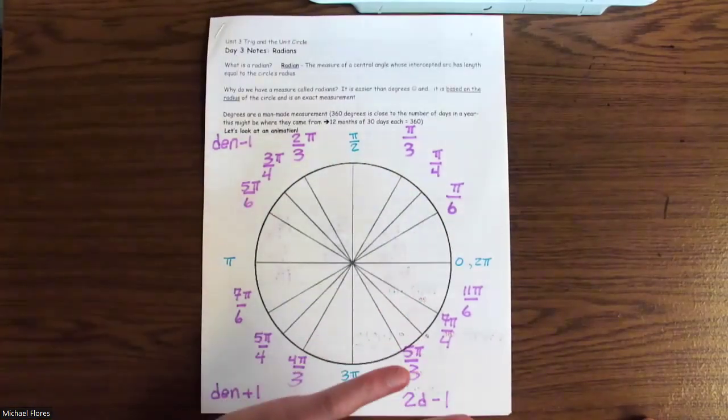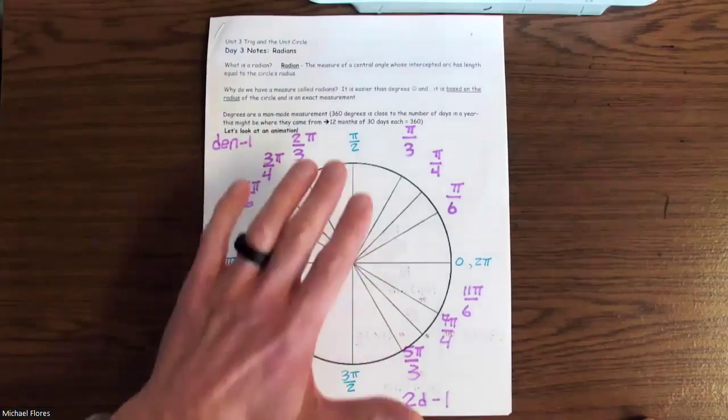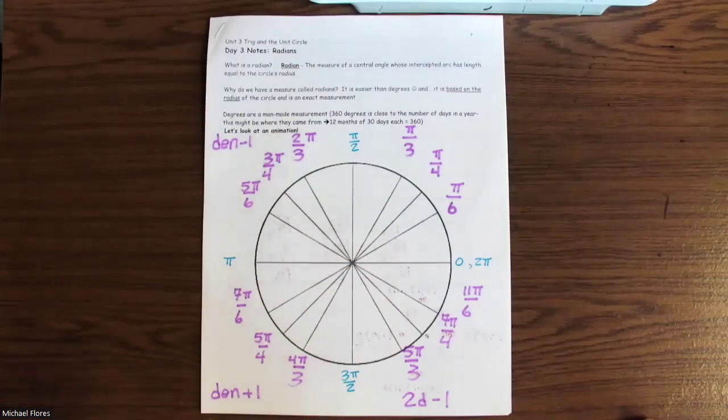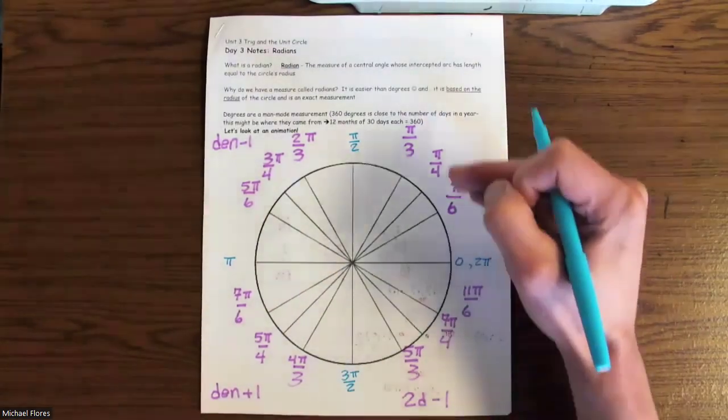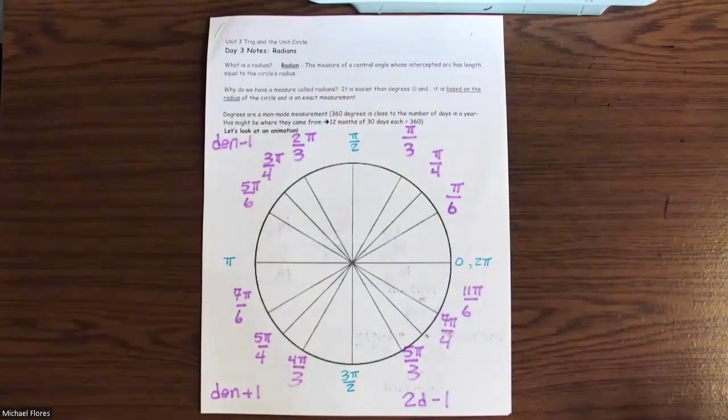If I were to ask you, I'm going to use a quadrant angle, what is sine of pi over 2? Do you know what your answer is going to be? What about sine of 90 degrees? You know what sine of 90 degrees is? 1. Very good. So what's sine of pi over 2? Very good. Yeah, it's the same thing. Your special angles, your special values did not change.